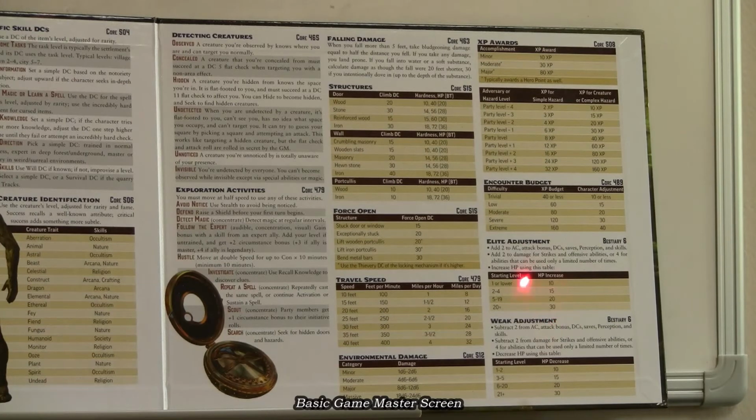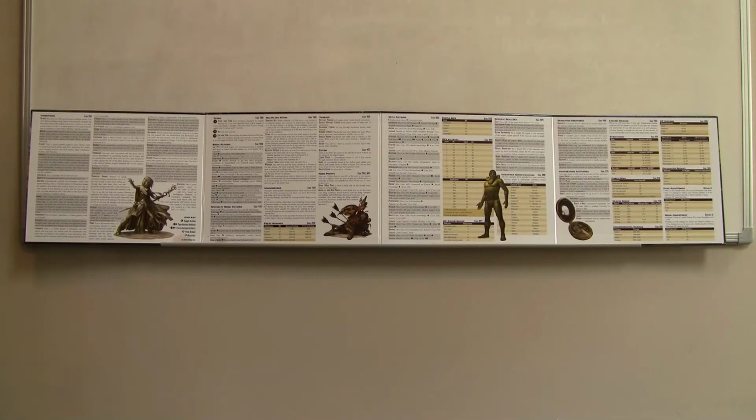Then we have elite adjustments for creatures and weak adjustments for creatures. These two charts are also extremely useful for storytellers. There have been several occasions where I've wanted to make elite or weak creatures, and I have definitely referenced these tables during the game. So those are the four panels of the basic Game Master screen.